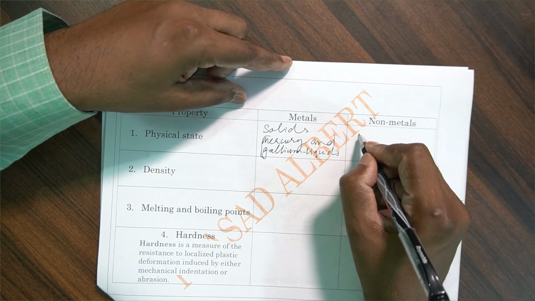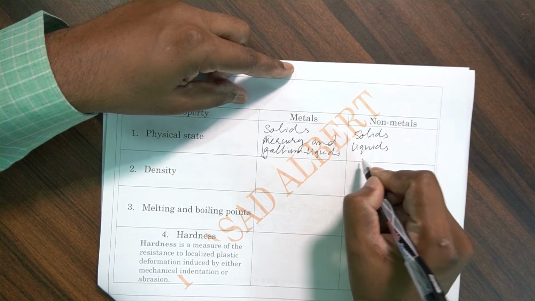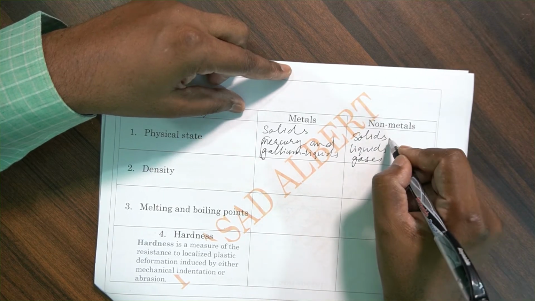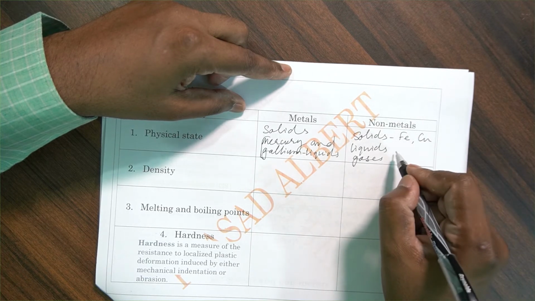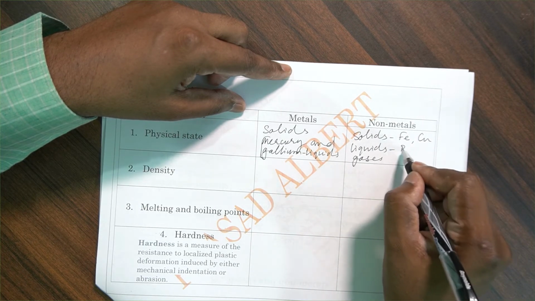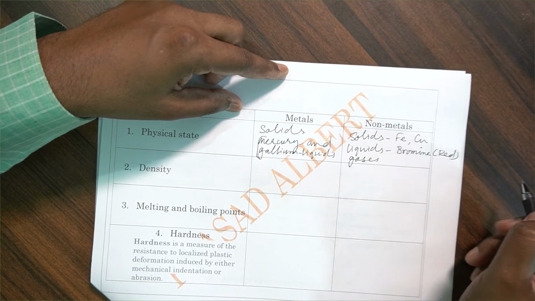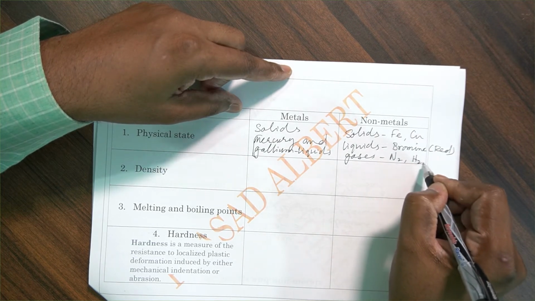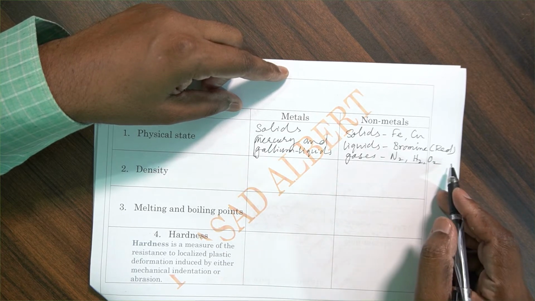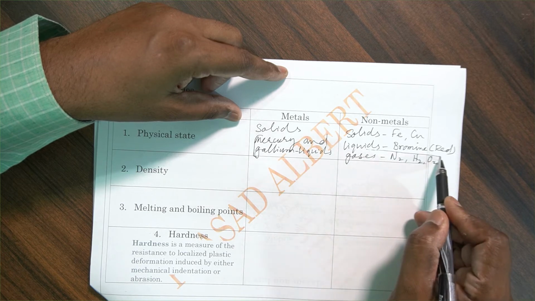Now non-metals can be solids, they can be liquids, they can be gases. Now solids, if you take iron, metal iron is solid, copper is solid. Now liquid, we have a liquid called bromine. Bromine is a red colored liquid. And gases, we have nitrogen, hydrogen, oxygen. So these are all gases. So non-metals exist in all three states, but in liquid state there is only one example, that is bromine.